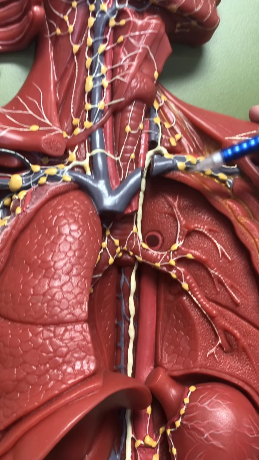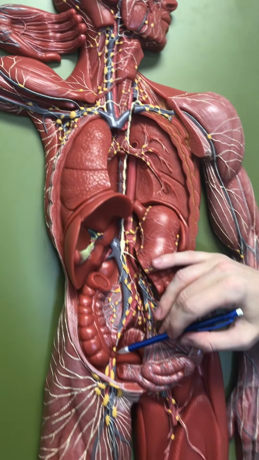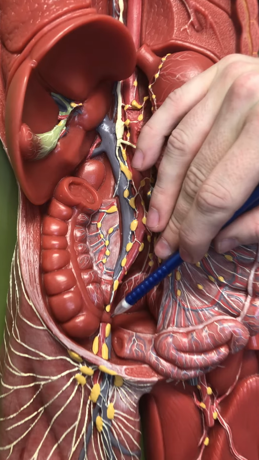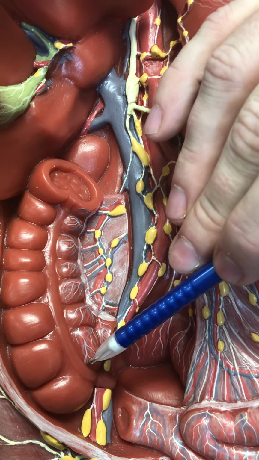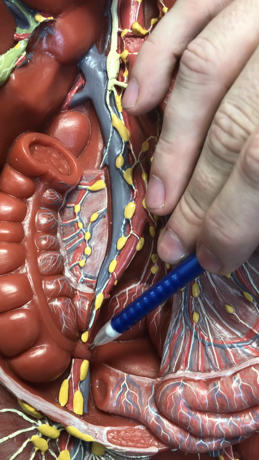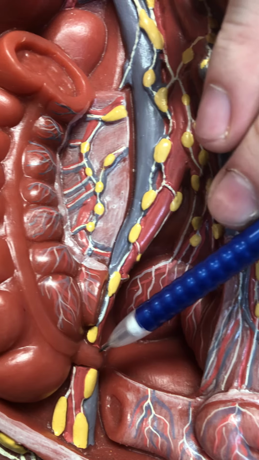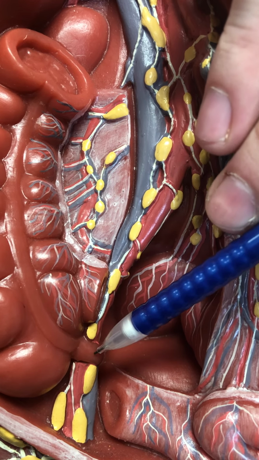Another couple structures that you're responsible for on this model, this structure here, right there, it hangs off the cecum, that first pouch of your large intestine. That small structure there looks like a little worm-like structure. Okay, that hangs off the cecum, that's the appendix.